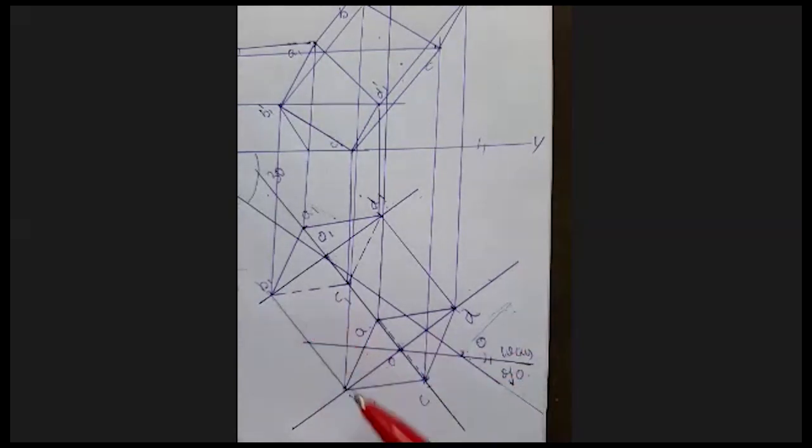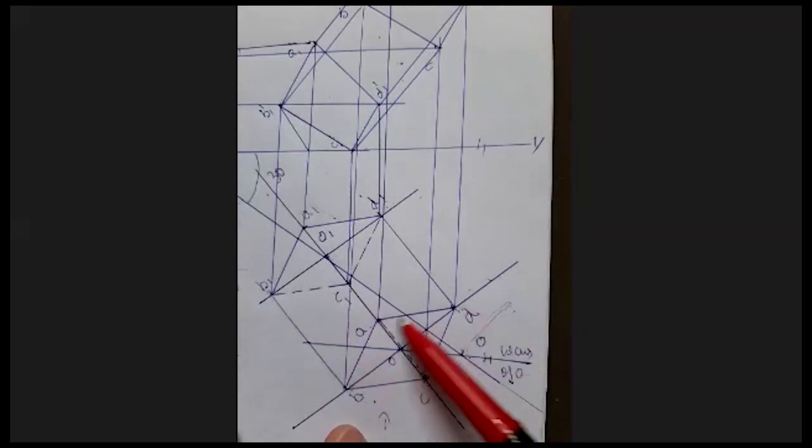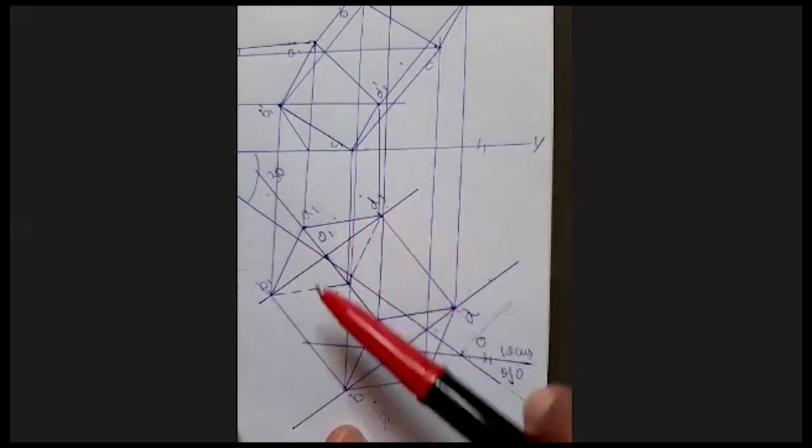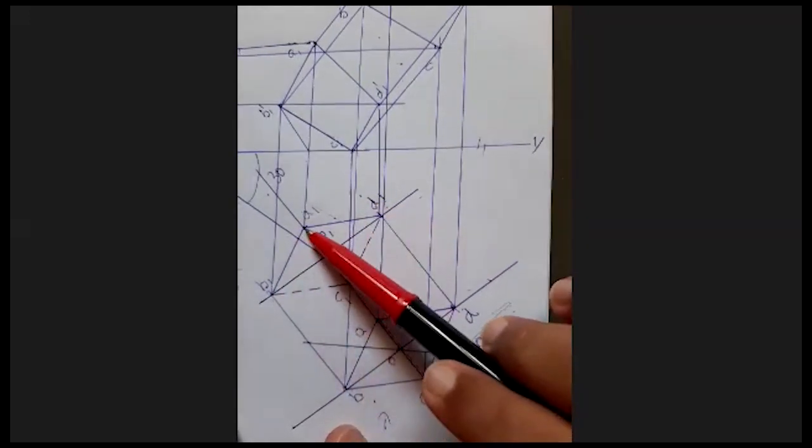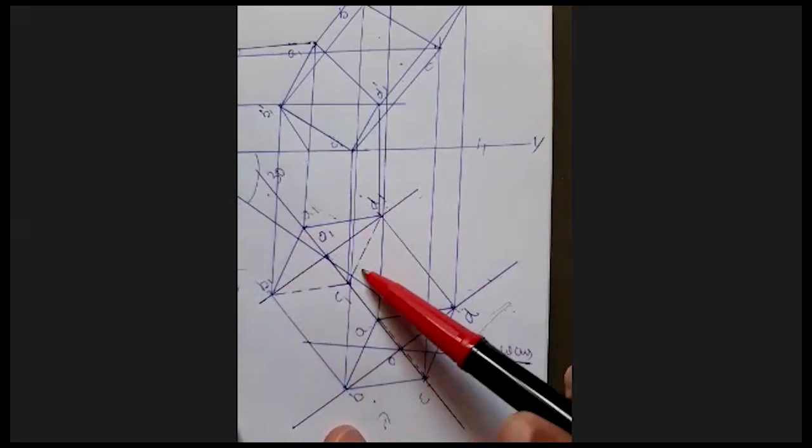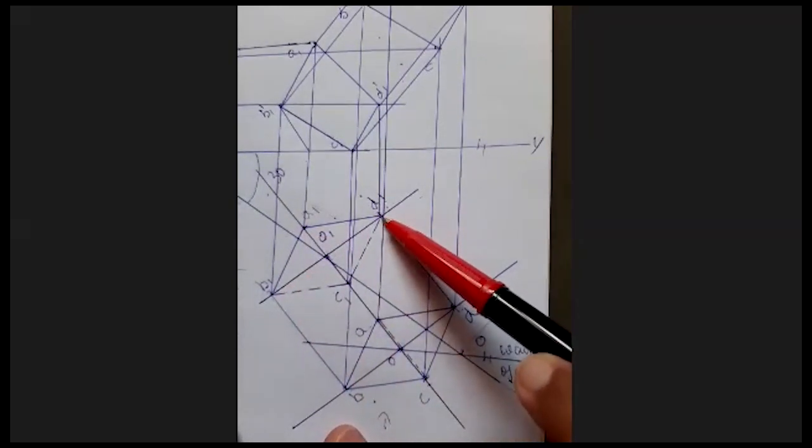These corners are not the farthest. Out of these four, the farthest is neither A, nor B1, nor C1. The farthest is D1.